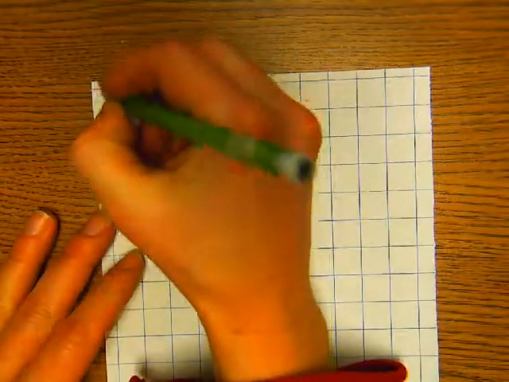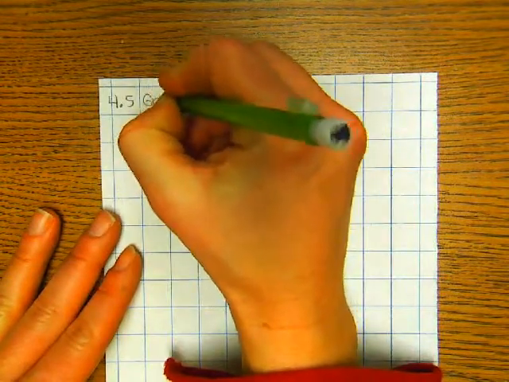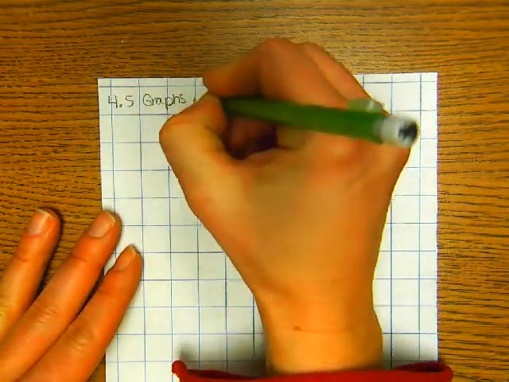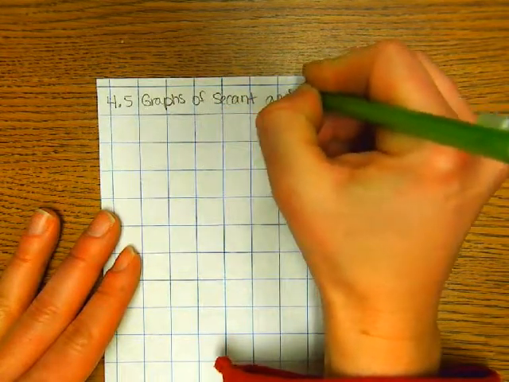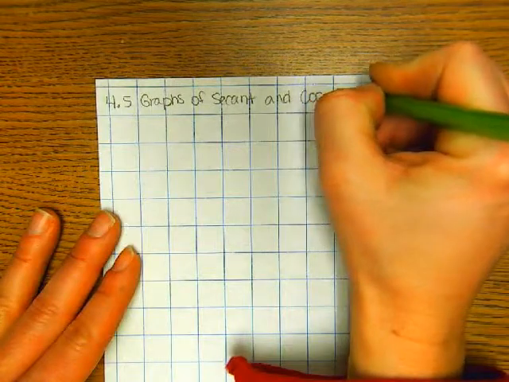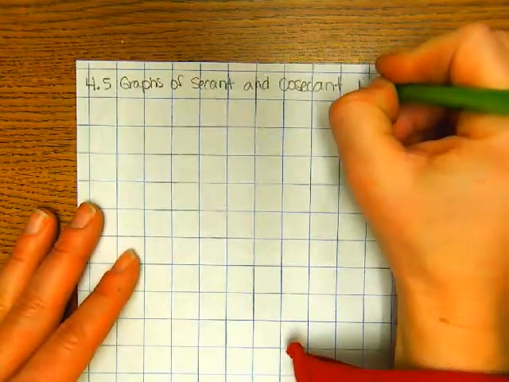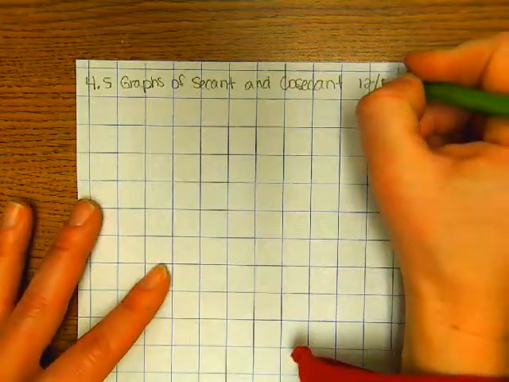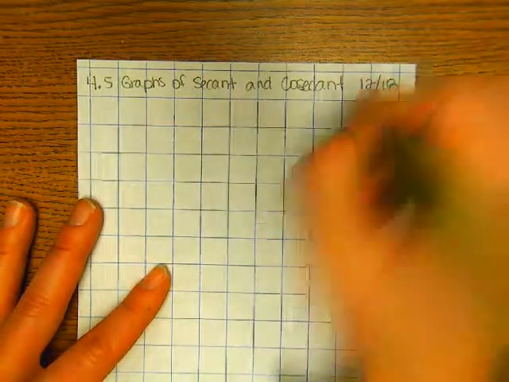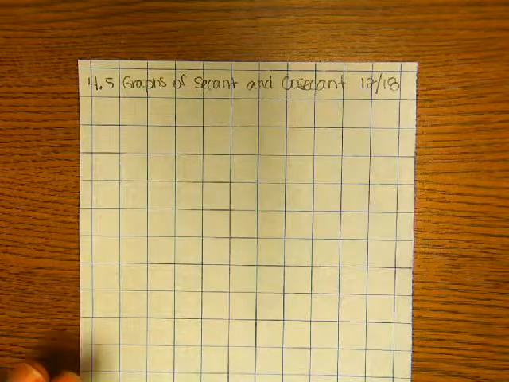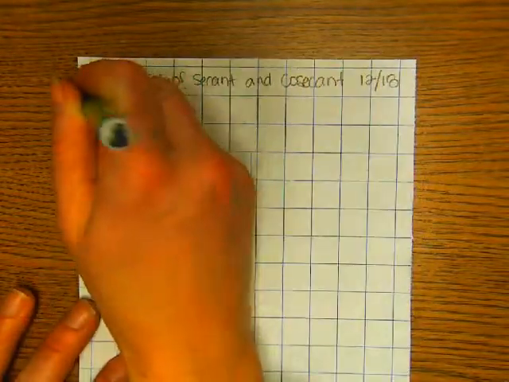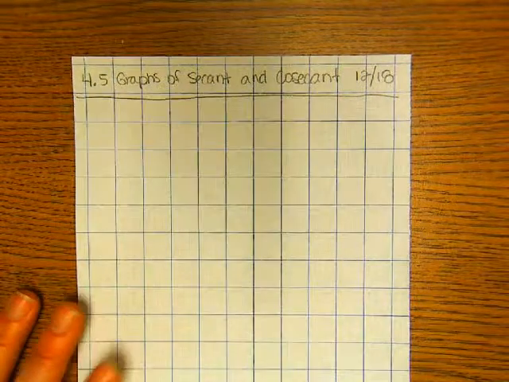Alright, so tell me what you know about secant and cosecant. Don't be shy for the camera. You know nothing? Shout something out. What do you know? It is the inverse, or not the opposite, the reciprocal.